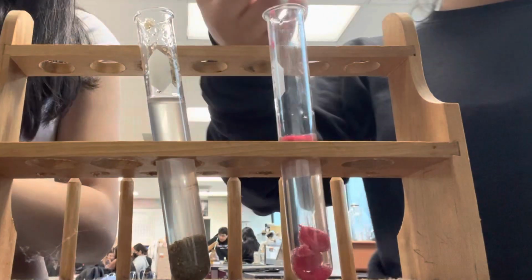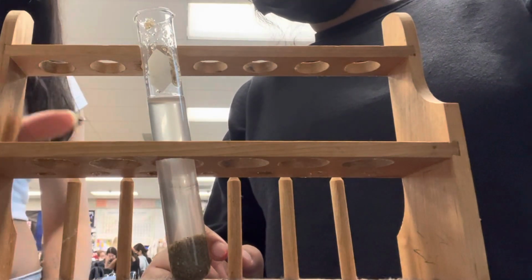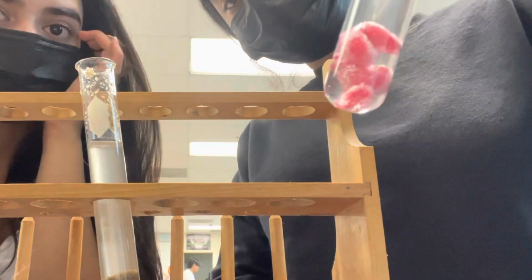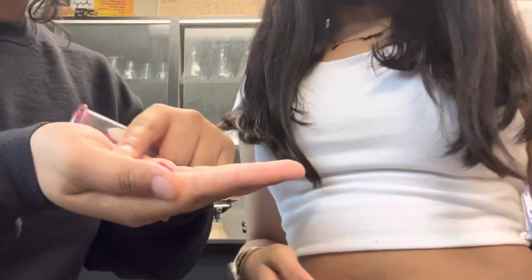Okay. For the magic sand, it's clear how it's not connecting with the water. There's some on the surface floating, and there are just chunks in the bottom. They're not mixed in like the normal sand is. Proven that it is dry.